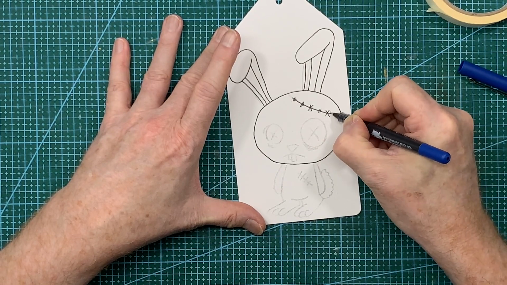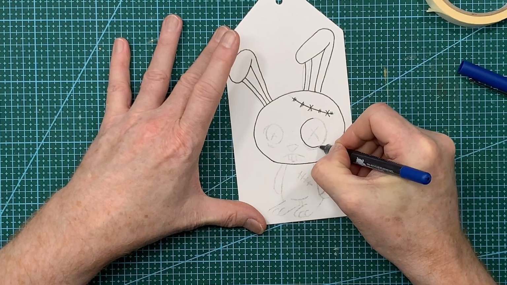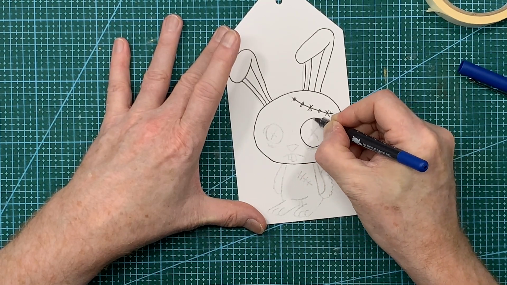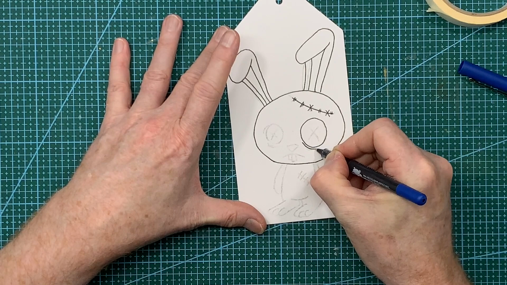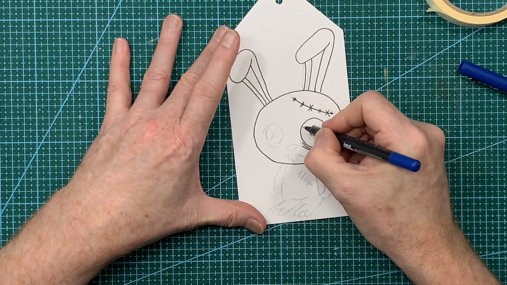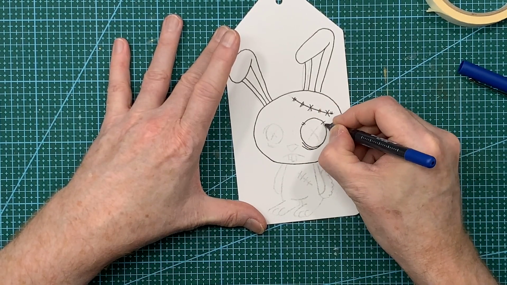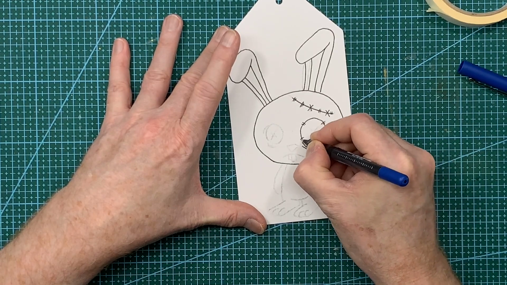Let's have a look across there. So let's give it some of that kind of sunken look. I didn't do the crosses, the stitching on the eyes, did I? Let's add those in now.